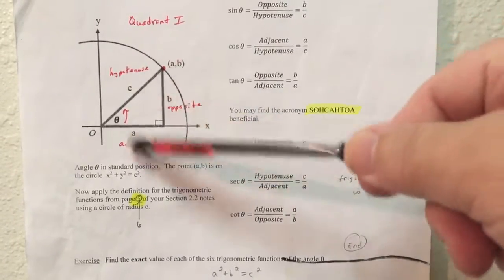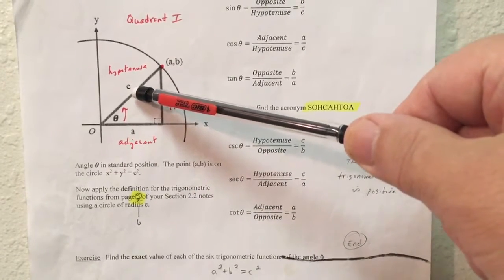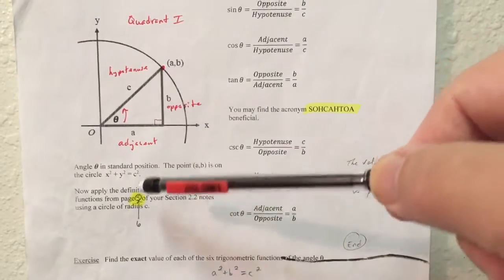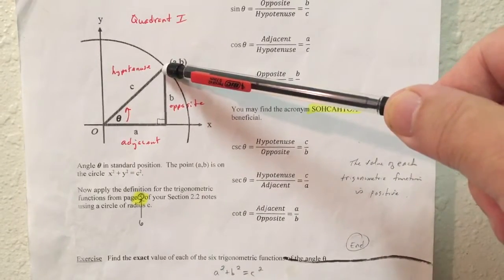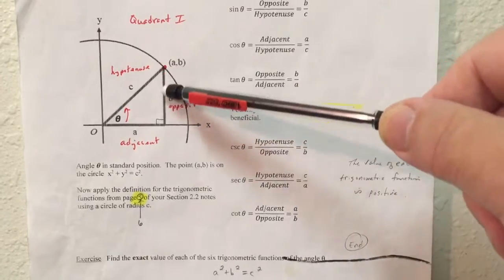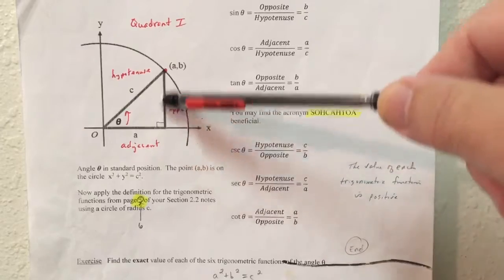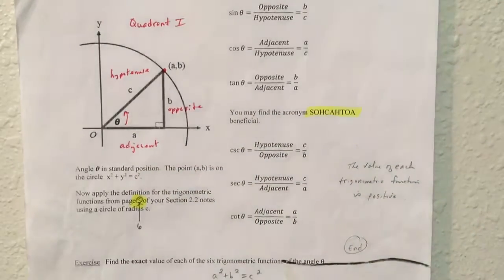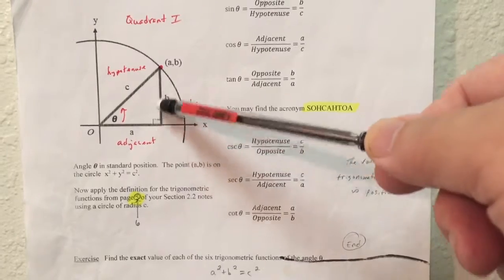Again, for the radius of the circle, we're not using r to denote the radius, we're using the letter c. From this point where the terminal side touches the circle, if I draw a vertical line down to the x-axis, I can form this right triangle. And here's the 90-degree angle, the right angle.